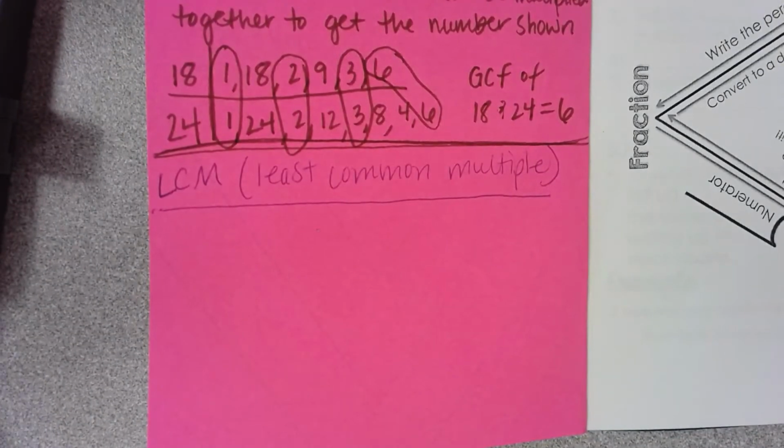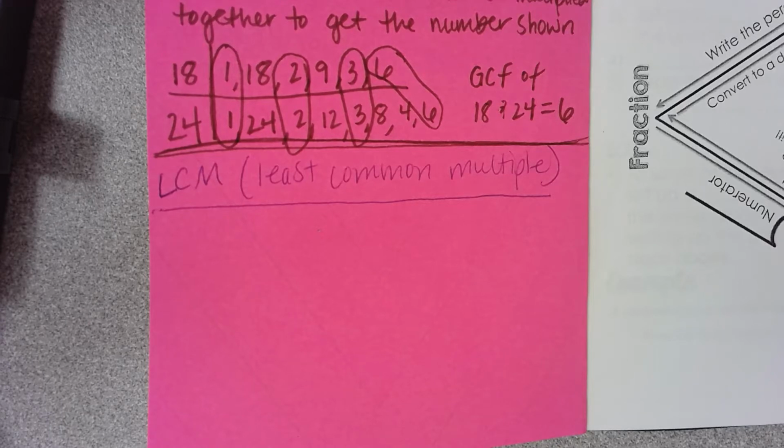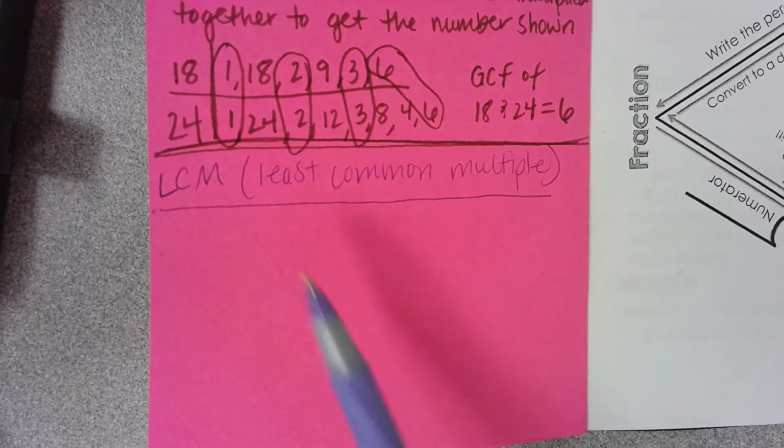So when you're thinking about the multiples, I want you to think of counting up. If you were asked, what are the multiples of 2? You would start counting 2, 4, 6, 8, 10, 12, and you would keep counting until you're asked to stop. If you were asked, what are the multiples of 5? You'd say 5, 10, 15, 20, and all of that. So what we're trying to find is the least common multiple that two numbers have with each other.